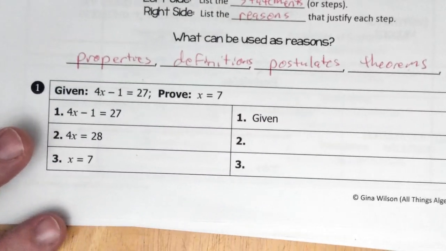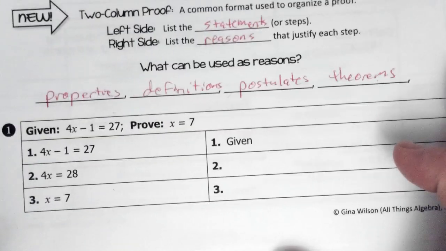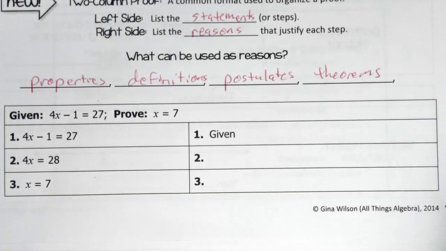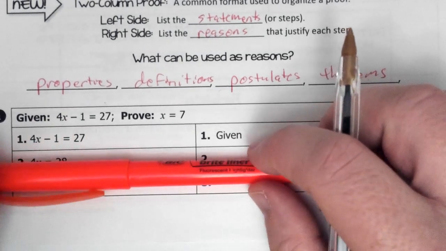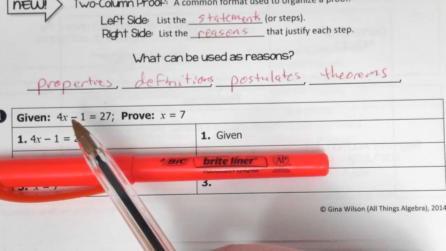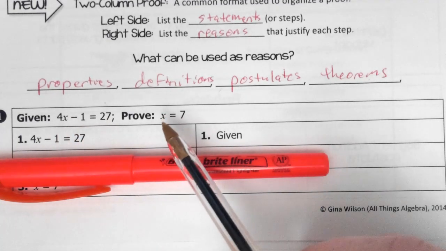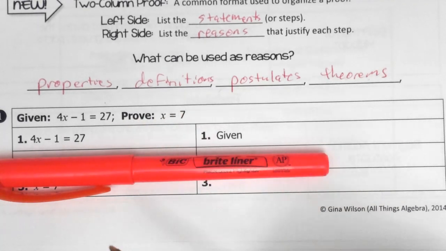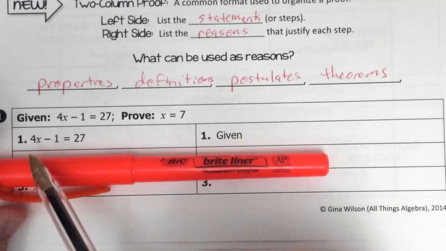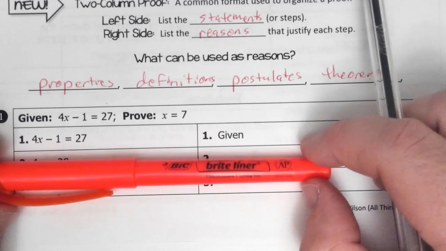All right, so here we go. Let's actually do an example. All right, so don't freak out. You're going to be fine. Okay, so just focus on one thing at a time. So I'm going to cover this up to help you out. All right, here we go. The first thing you always do are your givens. They said, hey, 4x minus 1 is equal to 27. I need you to prove that x equals 7. All right, here we go. I have 4x minus 1 is equal to 27. That's my given.